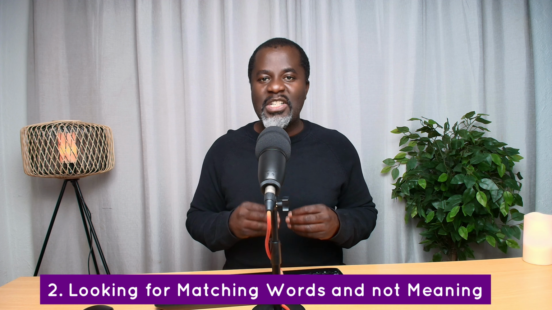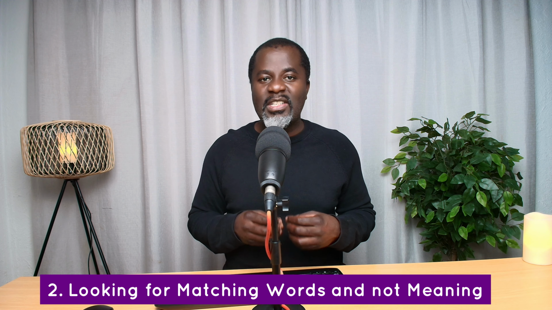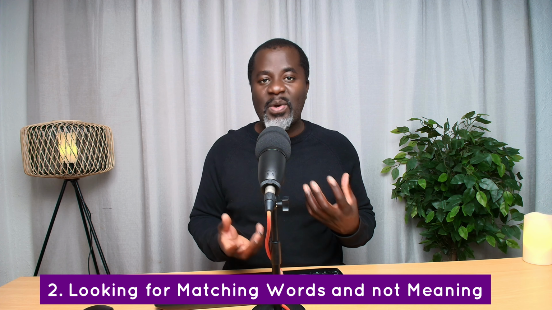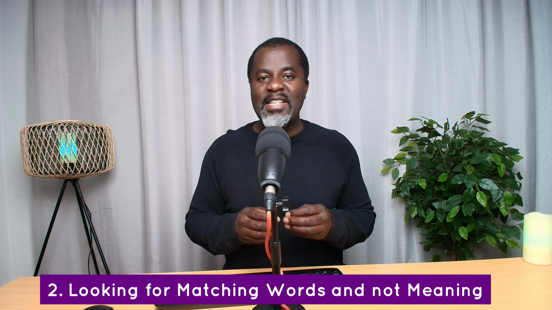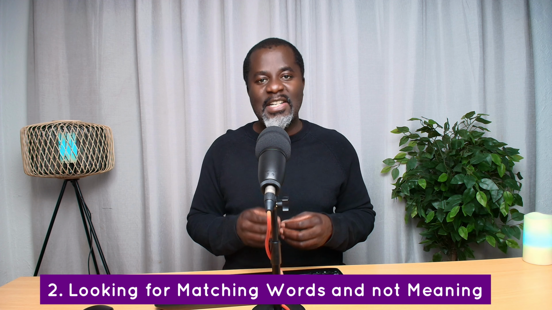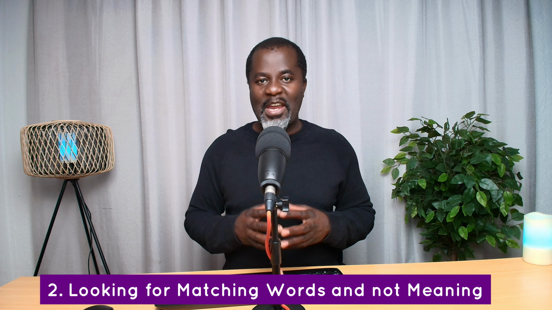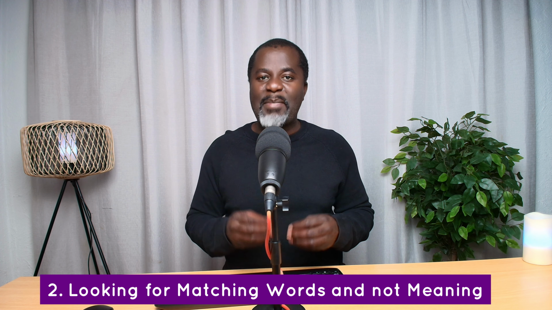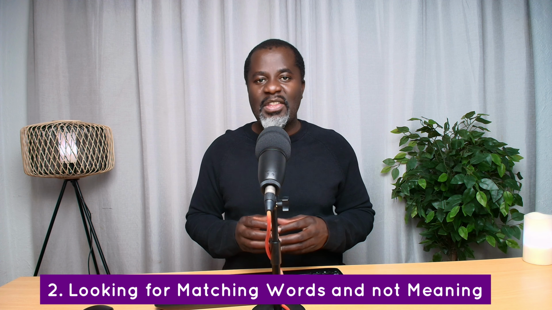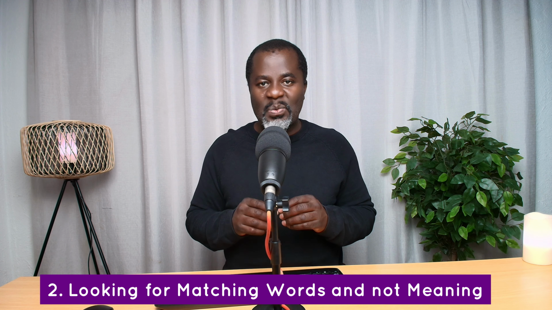Number two, students look for matching words instead of meaning. In IELTS reading, the correct answer is often expressed in different words from the question. Candidates may choose the wrong option because they see a familiar word in the text and think it must be the correct answer. This is called a distractor. In multiple choice tasks, IELTS recommends finding the relevant part of the text using the question. Then you should understand it first. Only after that should you choose the answer option closest to the meaning.